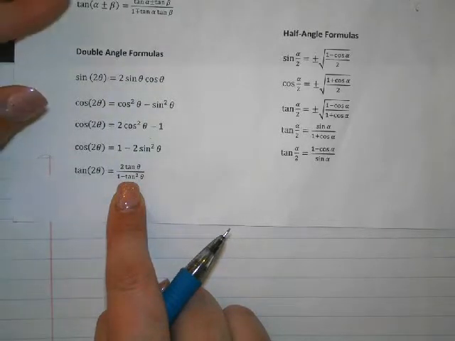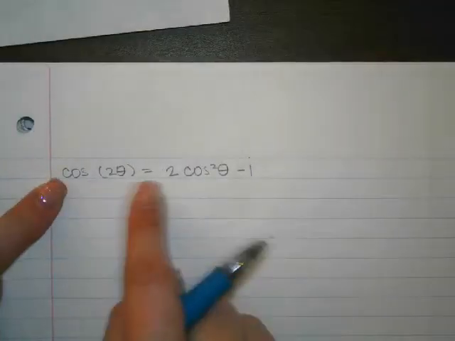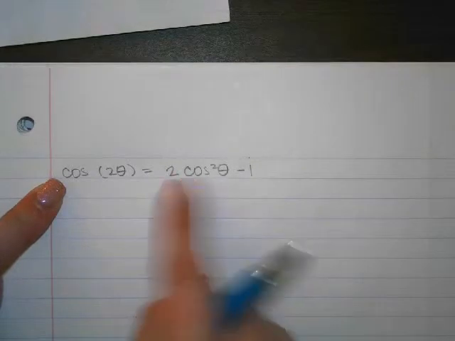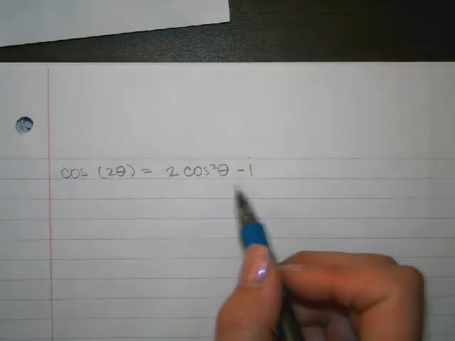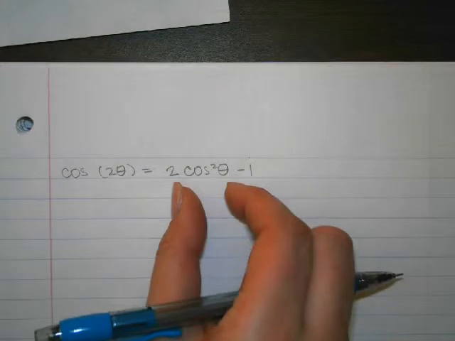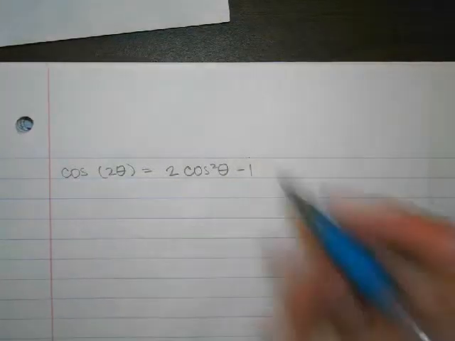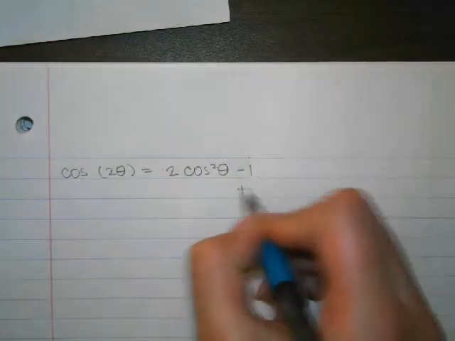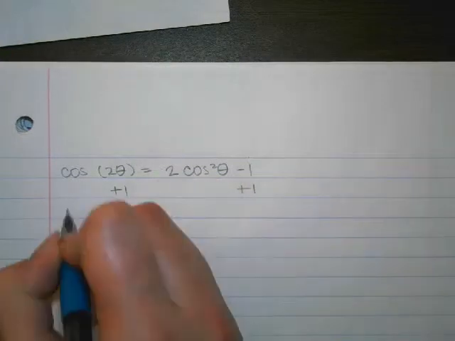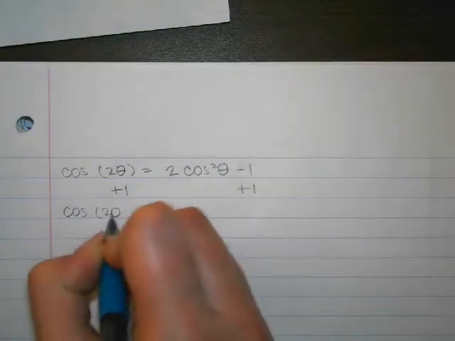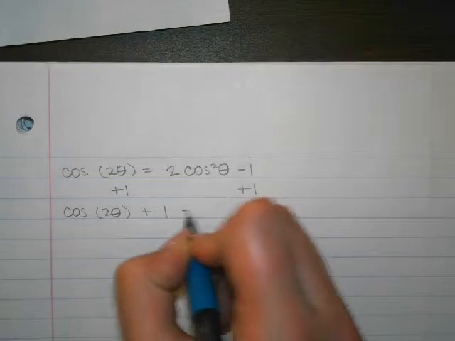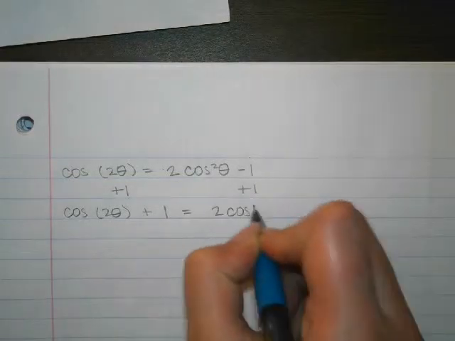So for cos 2 theta, one of the substitutions you can make is 2 cos squared minus 1. And what we're going to do is isolate the cos squared. The first thing I'm going to do is add the 1 to the other side. So that gives me cos of 2 theta plus 1 equals 2 cos squared theta.